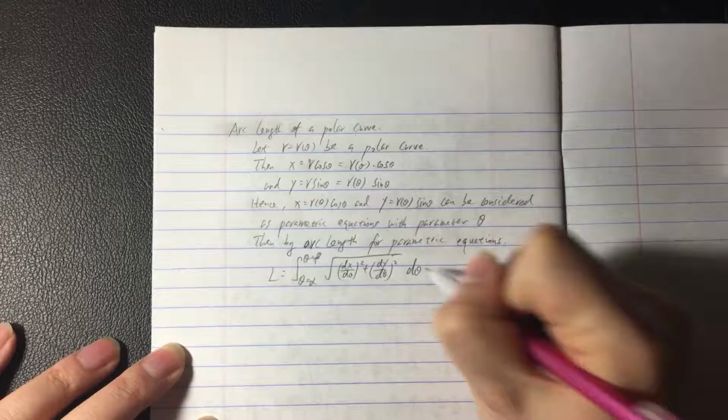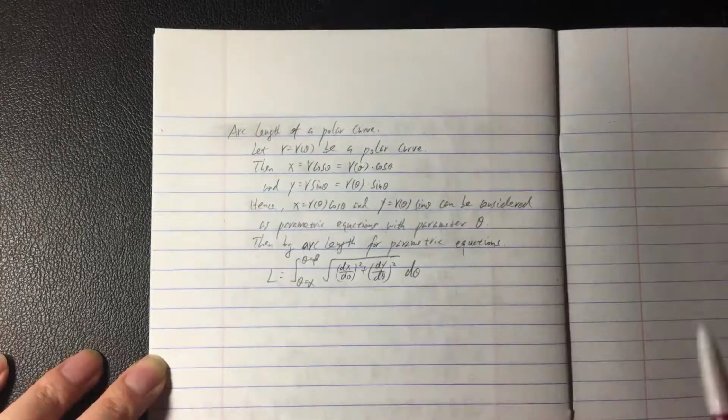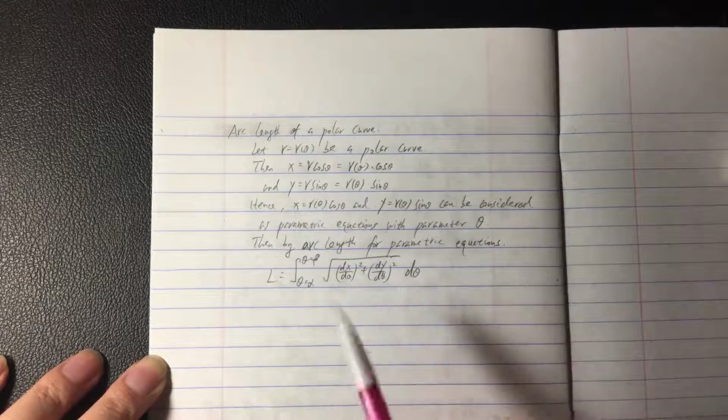That's the arc length formula for parametric equations. Next, we try to rewrite this equation in terms of r and theta.